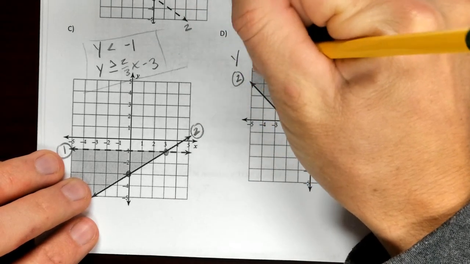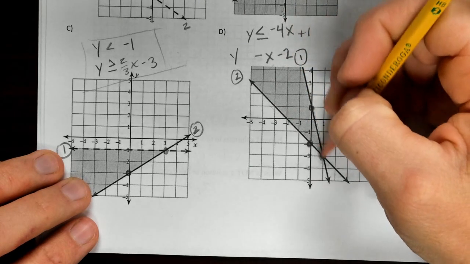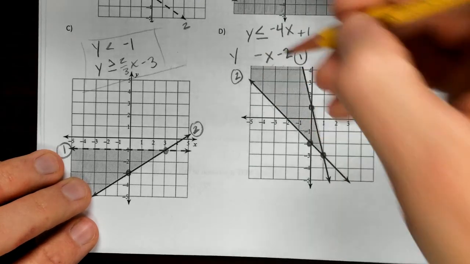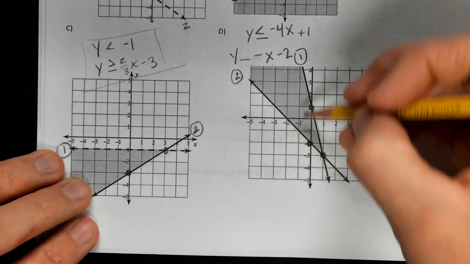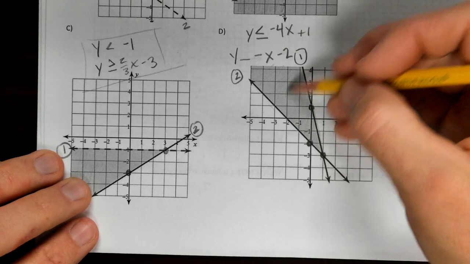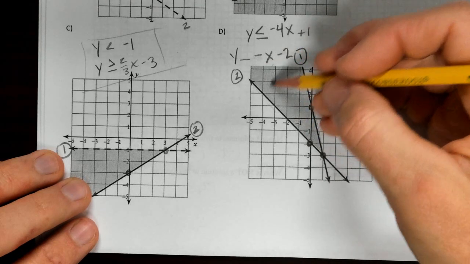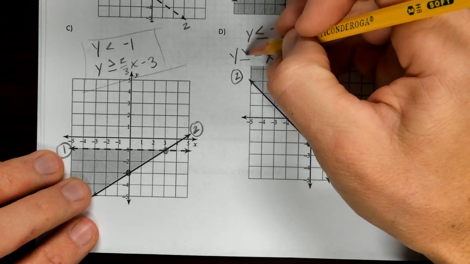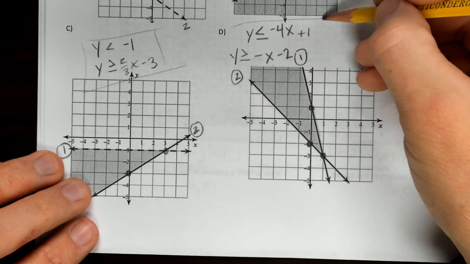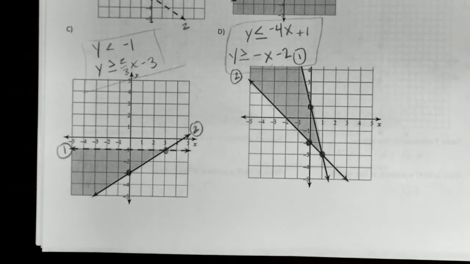Now I need to pick the something. What's my inequality symbol? So once again, Andrew, this is a solid line. So I know that there needs to be a line underneath. Now this is shaded above or below that line, Andrew? Above. Greater than. So there's your system of inequalities. Great job.